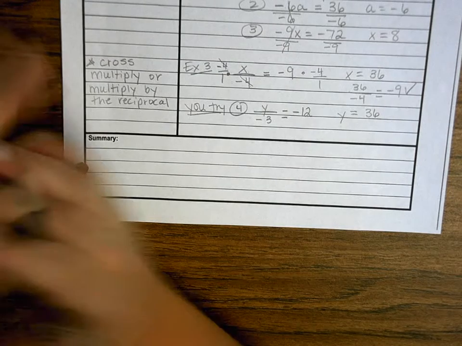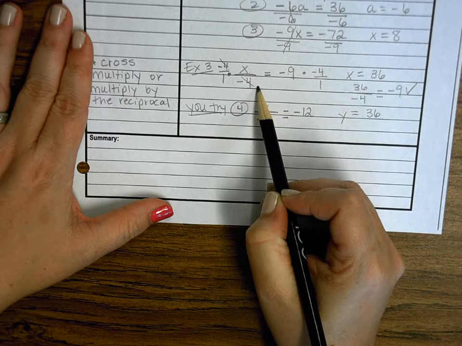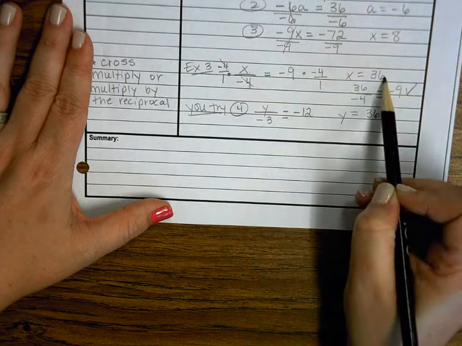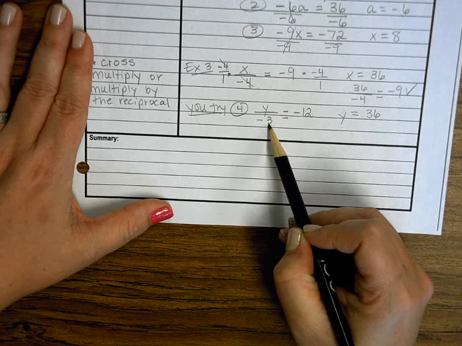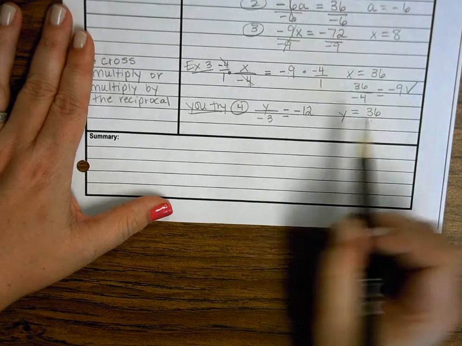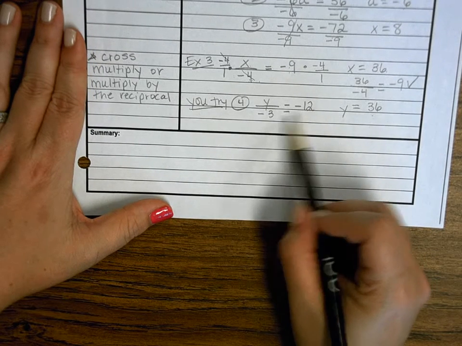So what happened here, guys? We cross multiplied, right? You remember this like 2 minutes ago? We did negative 4 times negative 9 and got 36. We did negative 3 times negative 12, and that's a positive 36. What happens is when you guys see numbers like this, your brain wants to divide them, doesn't it?